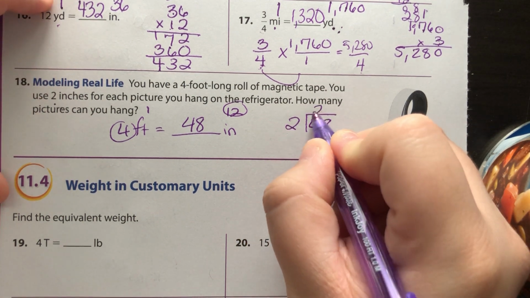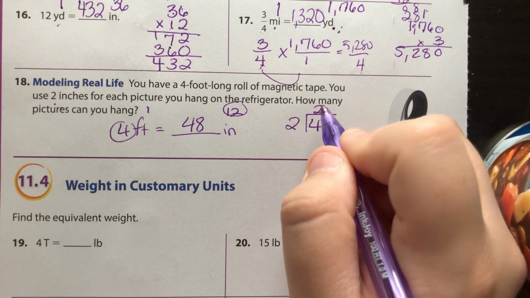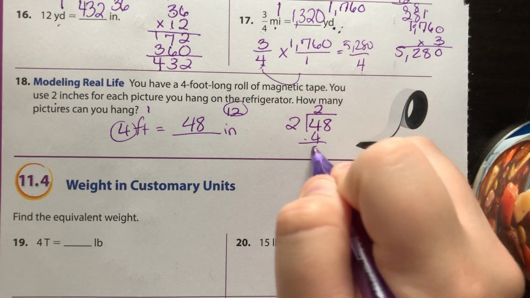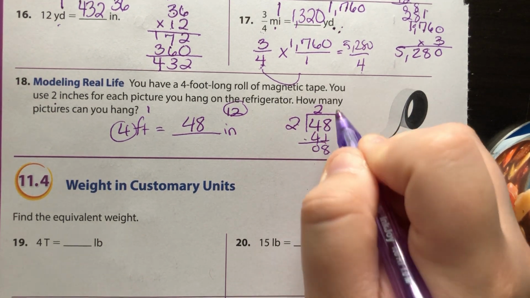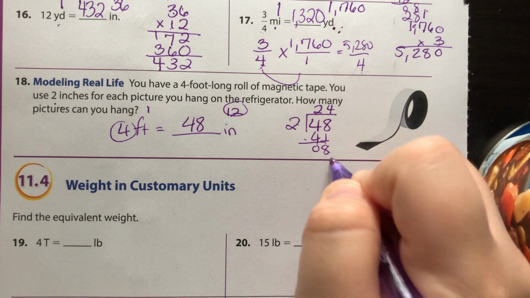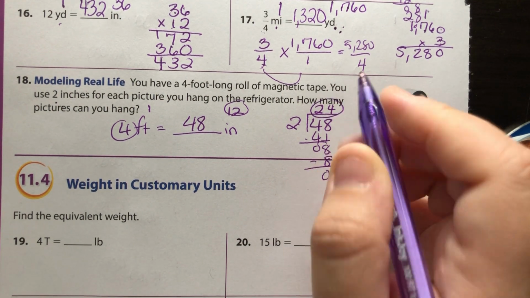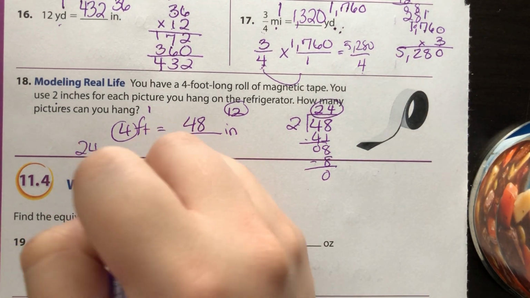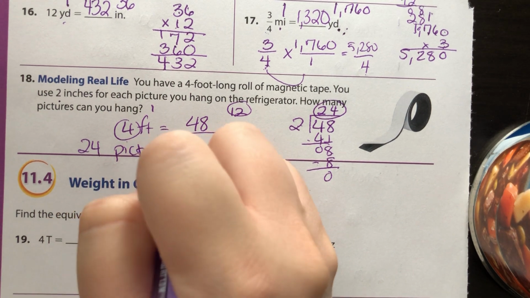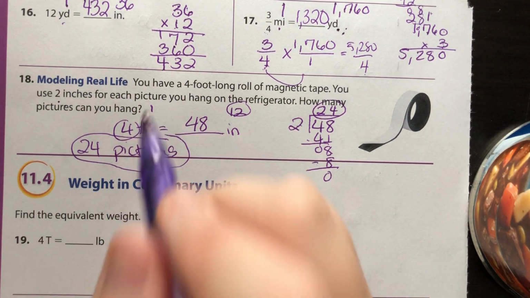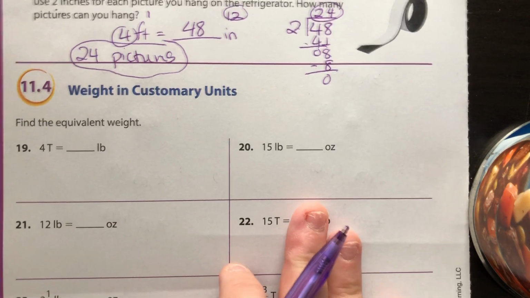2 fits into 4 2 times. 2 times 2 is 4. Drop the 8, 2 inside of 8, that's 4 times. 4 times 2 is 8. Remainder 0, so it's 24. My final answer is I can hang 24 pictures. All right, multi-step problems.